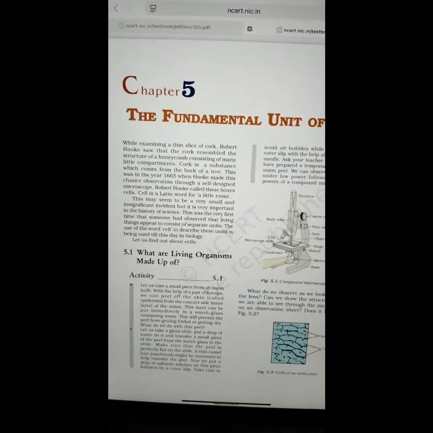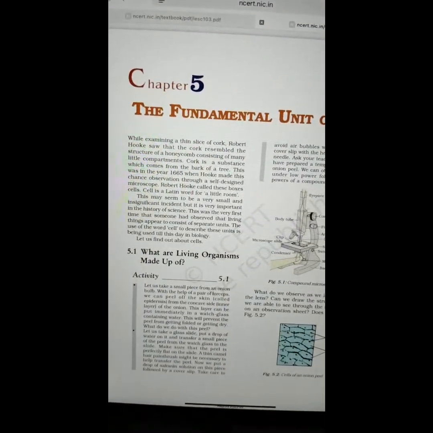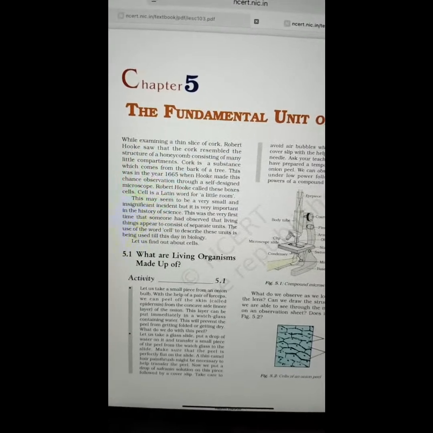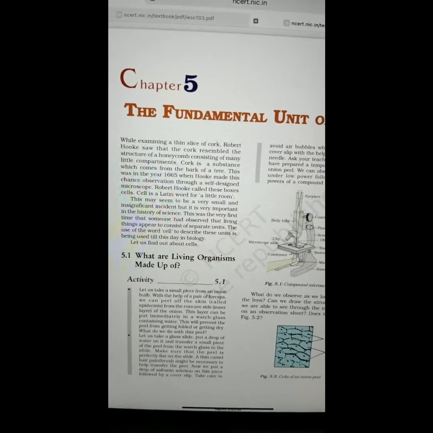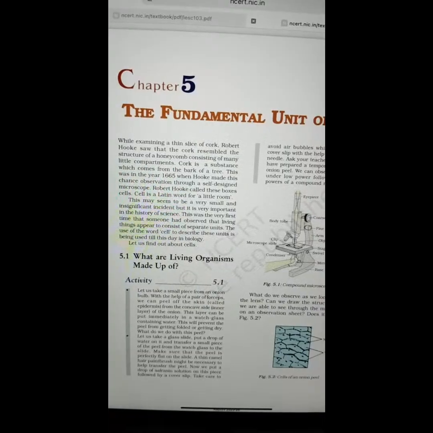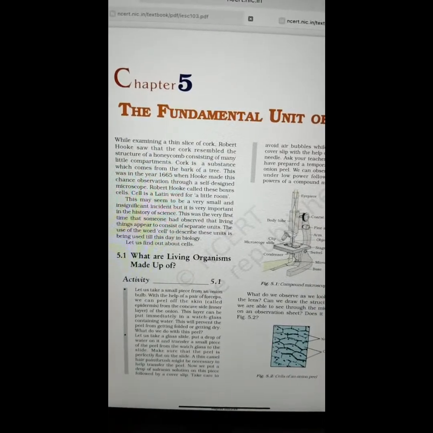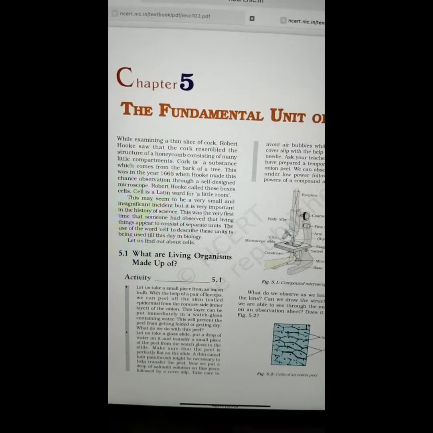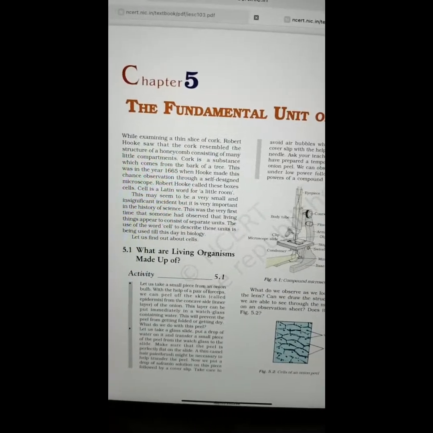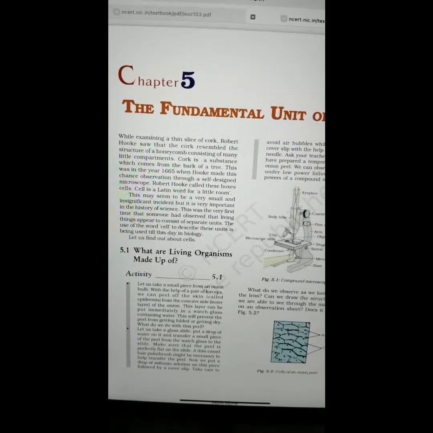This may seem to be a very small and insignificant incident, but it is very important in the history of science. This was the first time that someone had observed that living things appear to consist of separate units. The use of the word cell to describe these units is used till this day in biology. Let us find out about cells.